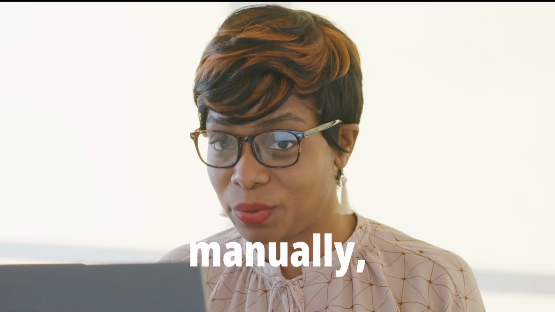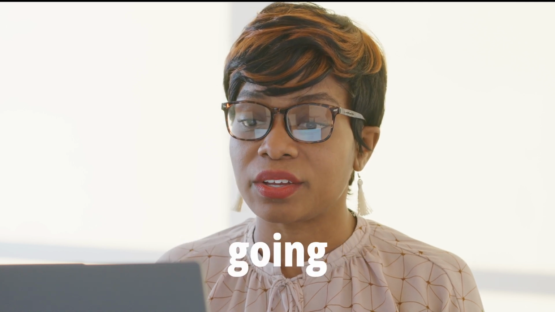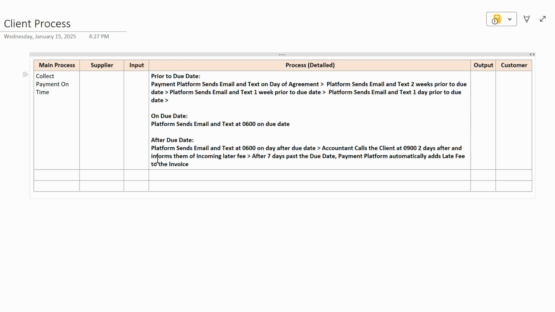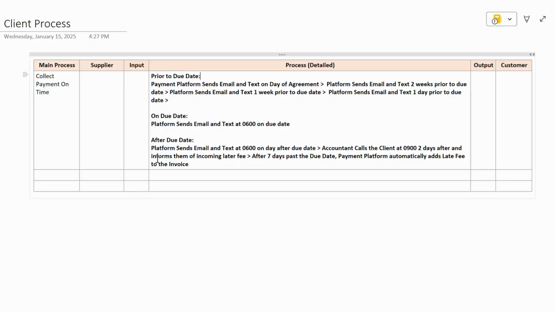I don't know if you're doing this manually, but I would highly suggest, as a process expert, that you have this automated. You're also going to have something come out on the due date at 6 a.m. Then after the due date, this is what happens if you have to go there. You're going to have an email come out at 6 a.m. the day after. You're going to have your accountant call. Now it's not a robot, right? You're going to have an accountant call at 9 o'clock on day 2 after to inform them of the late fee that is coming if they don't pay. 7 days in, you're going to have a platform automatically add a late fee to their invoice.